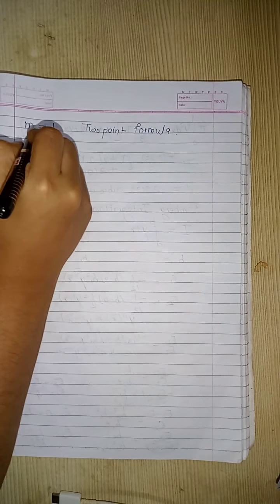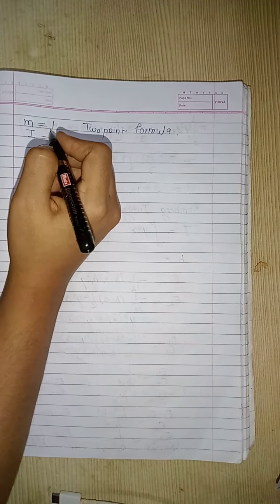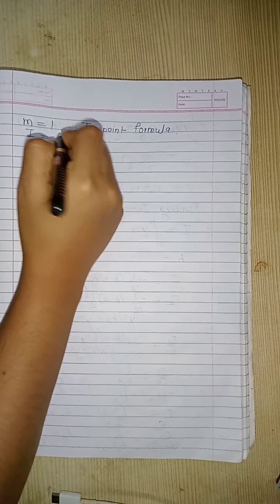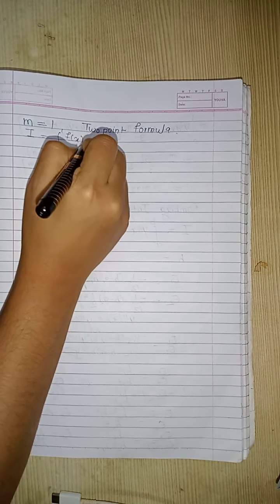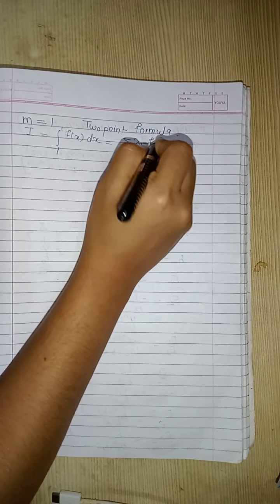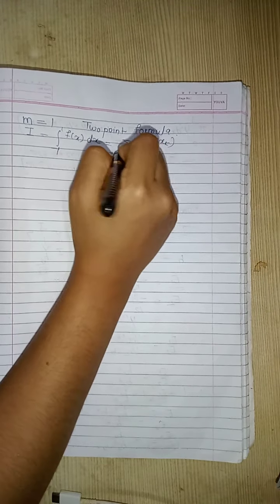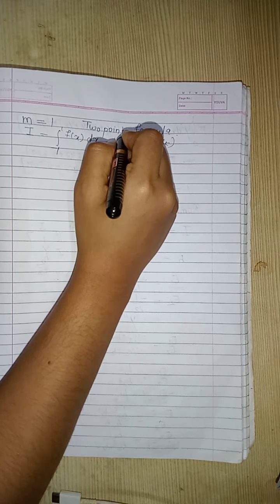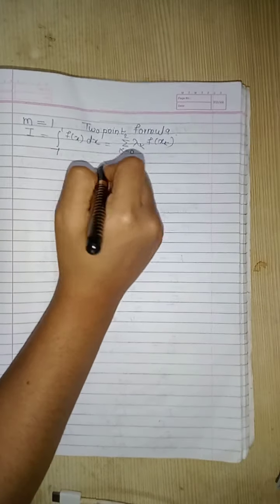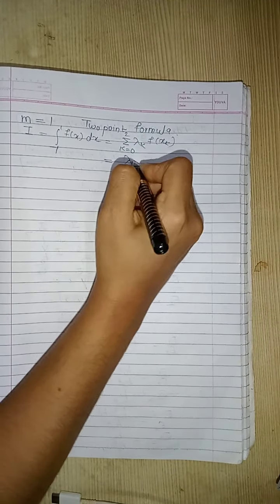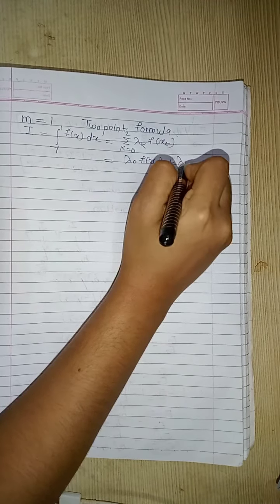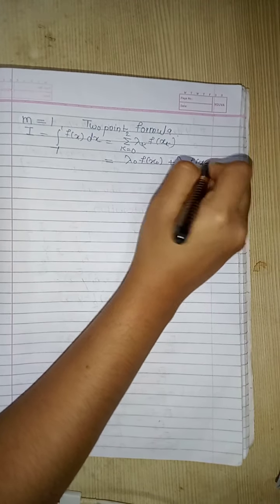So we'll follow the same process, that is I equals to integral minus 1 to 1 f of x dx, which is equal to summation lambda k f of xk, where k goes from 0 to n, and in this case it goes from 0 to 1. So this can be simplified as lambda naught f of x naught plus lambda 1 f of x1.